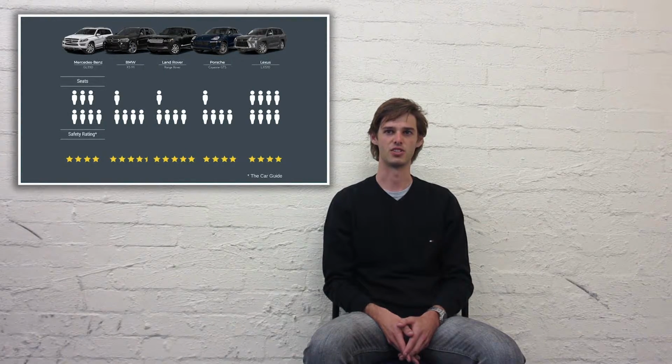But perhaps another consumer may have a large family and will be looking at and comparing specifications like the number of seats and the safety ratings of the cars. Following the evaluations of alternatives, consumers then decide which product to buy, where to buy it, and how to pay for it. Or they might decide not to buy a product at all.